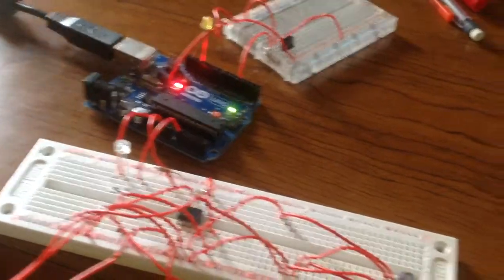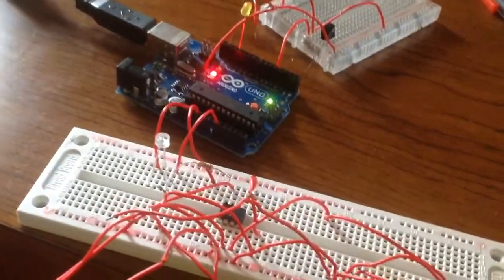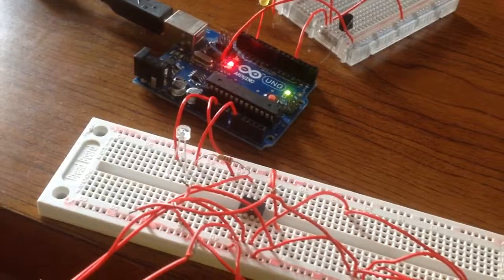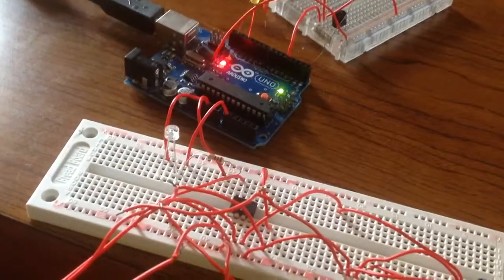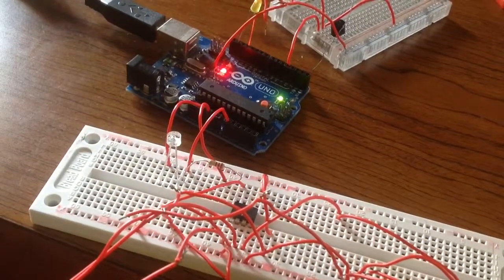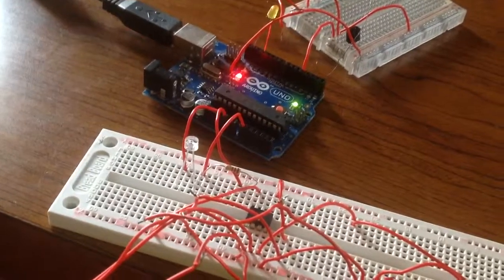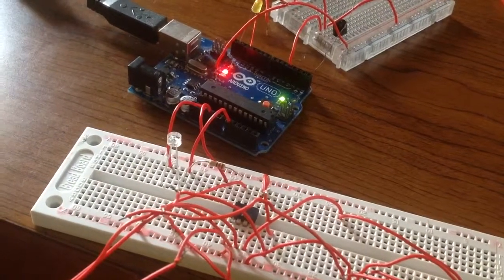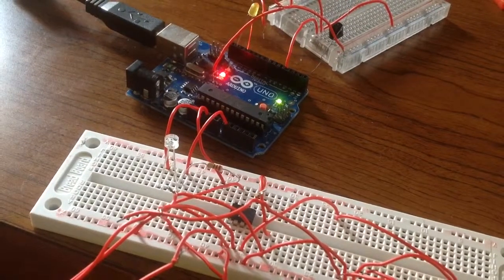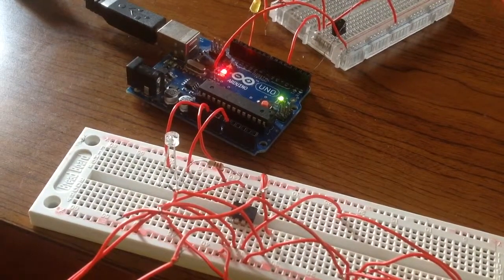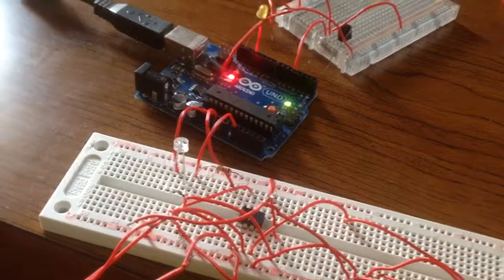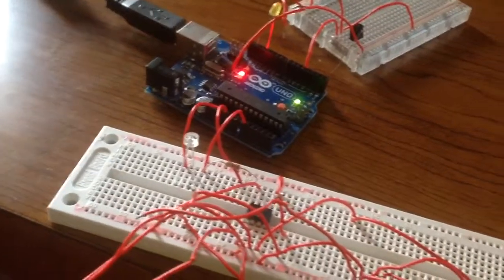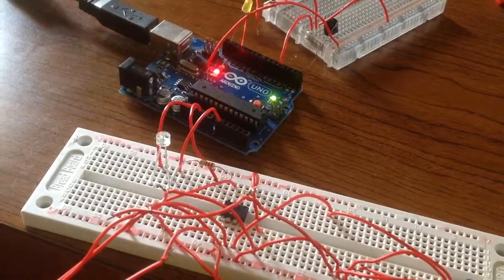Once you set up your ambient light sensor and hook it up to an analog pin, when you read the values from it, you're going to get a series of numbers. These are 10-bit numbers, so it's actually 2 to the 10th minus 1.